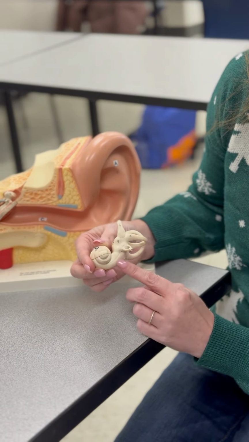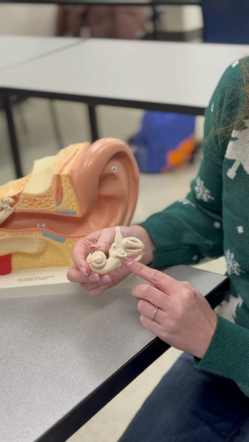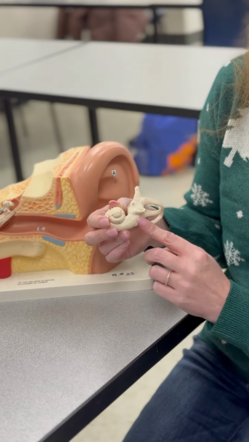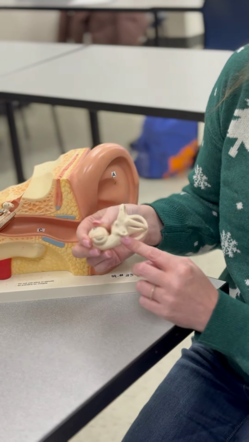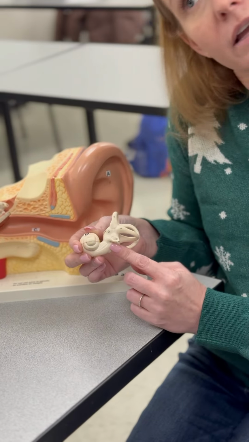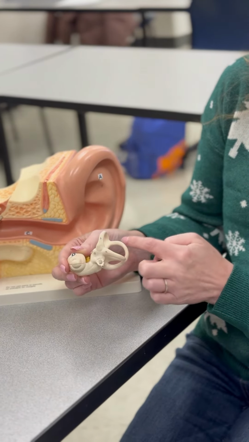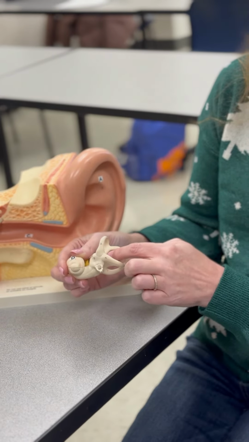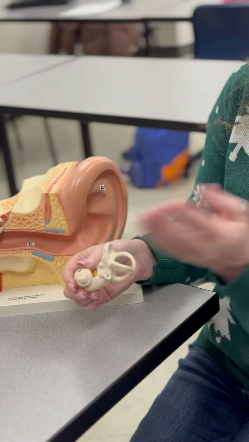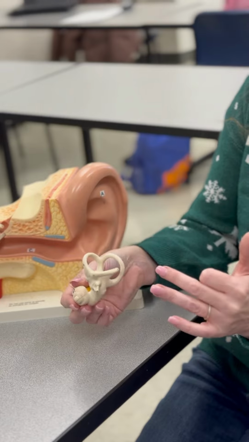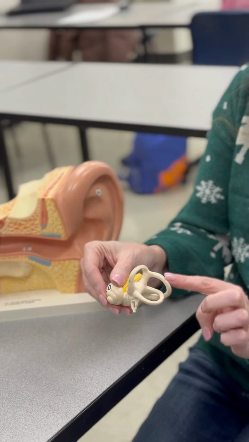The vestibule, this part that's right here, this is responsible for dynamic equilibrium. And dynamic equilibrium is the way that you tilt your head, okay? So this reports to your brain which way your head is tilted. Then these right here, these are for the angular momentum. So if you're spinning around or moving at different angles, things like that, that is what reports back to your head.